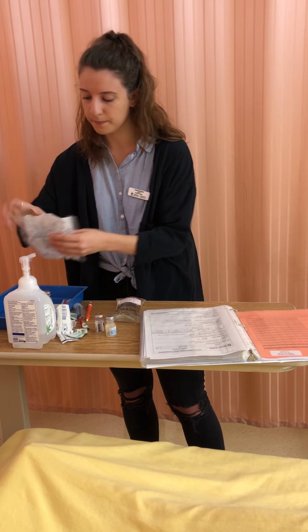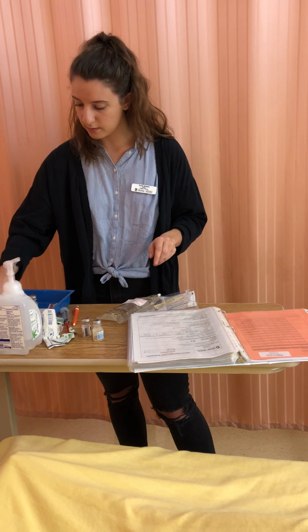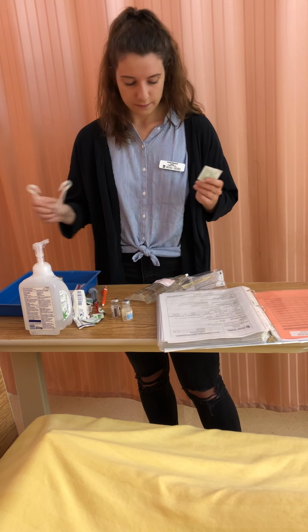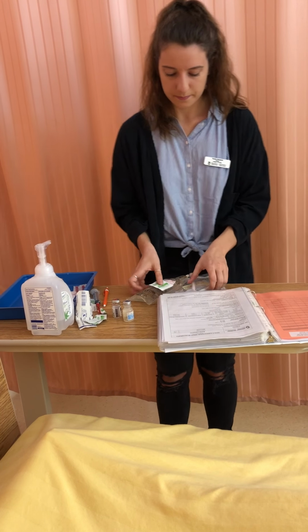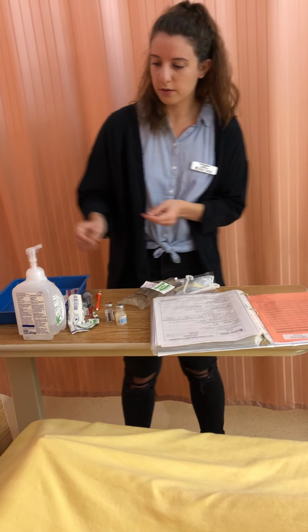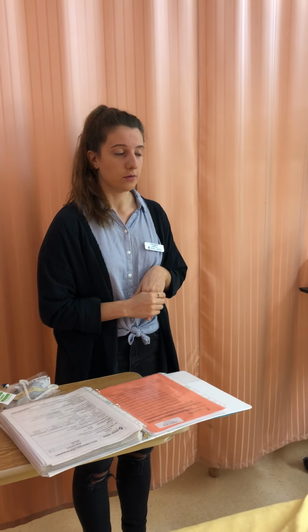So I have my tubing, I have my tape for my tubing, I have my mini bag, I have my swab. Okay. So I'm entering the room now. I'm doing hand hygiene and a general survey, so nothing's on the ground, nothing's really in the way. My patient's in no distress or anything.